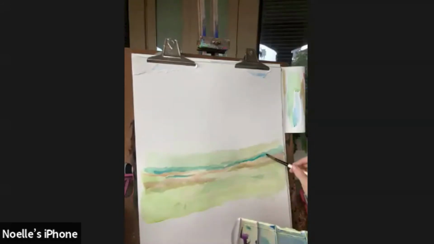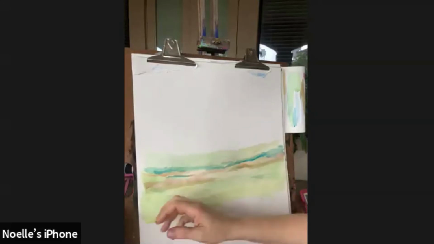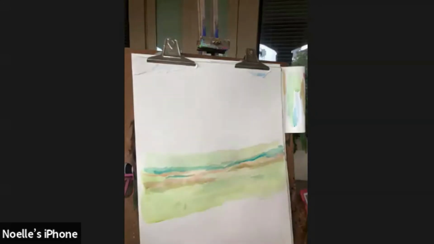And notice that we're not having to wait for anything to dry, which is nice, and that this makes it kind of a one-step painting. Still kind of playing around a little bit, so until it dries, you really don't know 100% what you have.